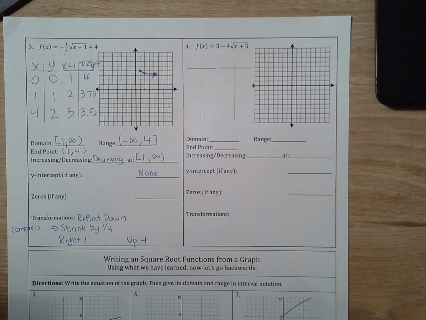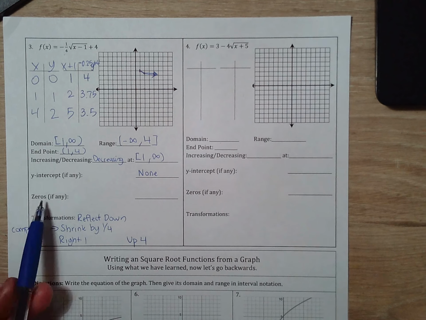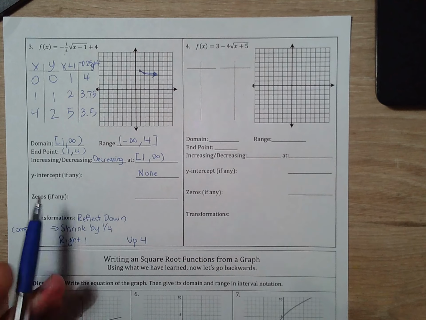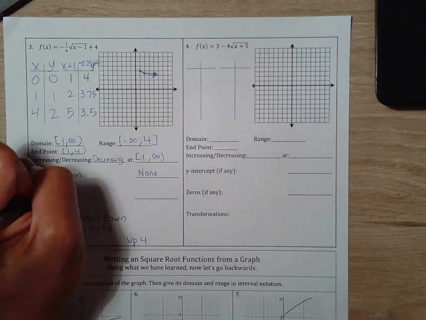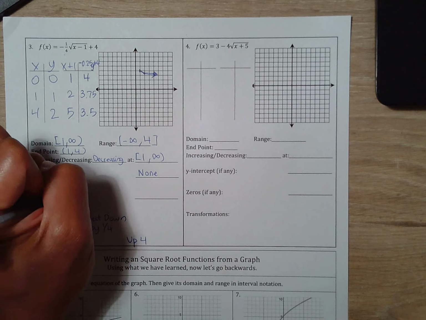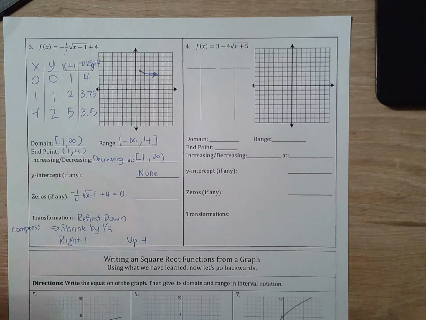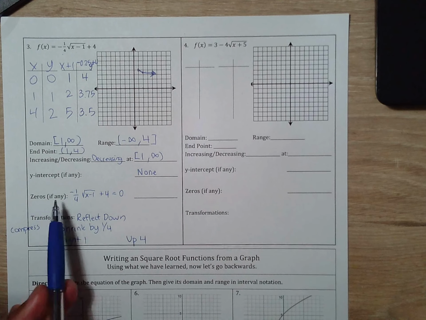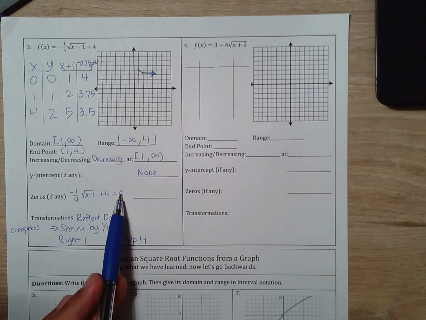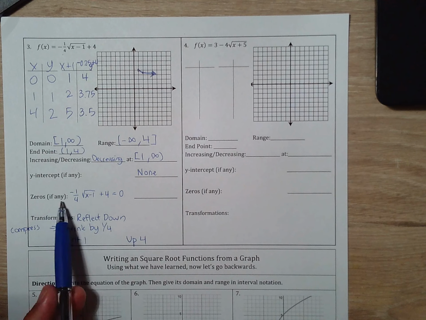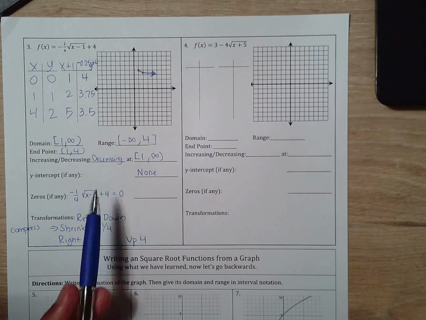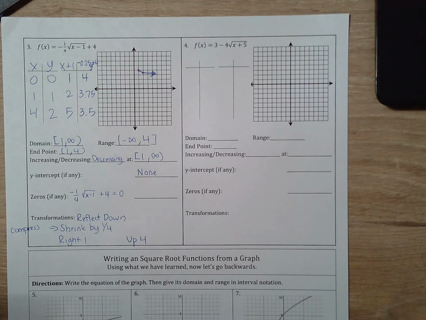Basically, we haven't gotten to solving yet. So in order to solve this, remember we set our equation equal to 0. So we would have negative 1/4 square root of x minus 1 plus 4 is equal to 0. We would solve for zeros by setting my y equal to 0 and then solving from here. But once we get into that, we can go ahead and do that. Let's not worry about it for now.